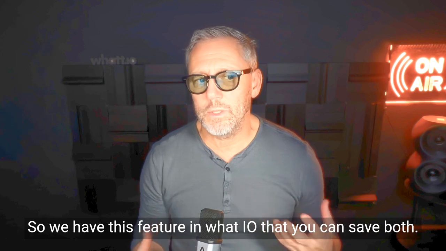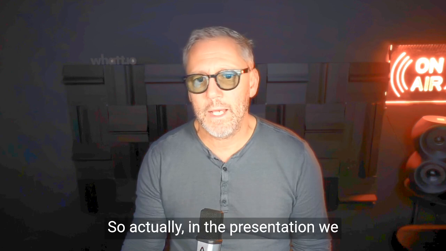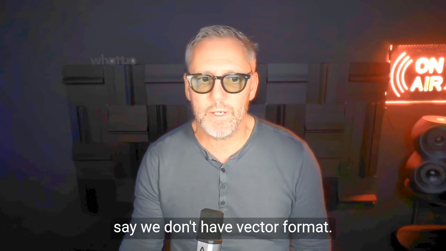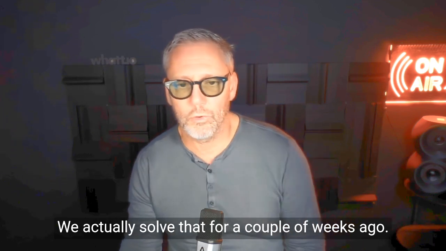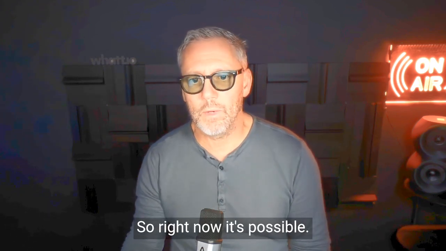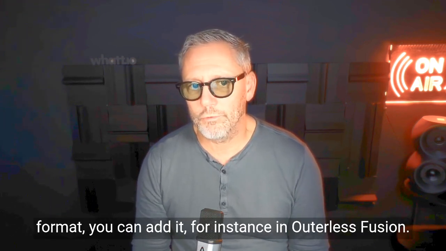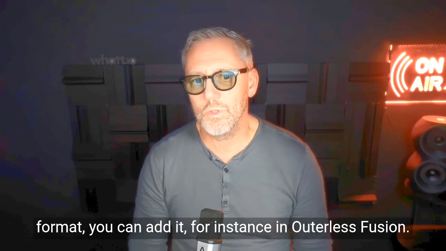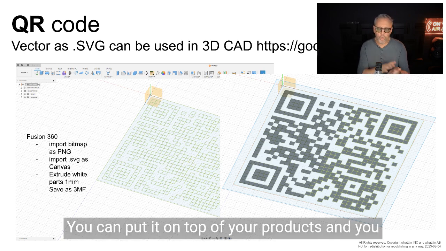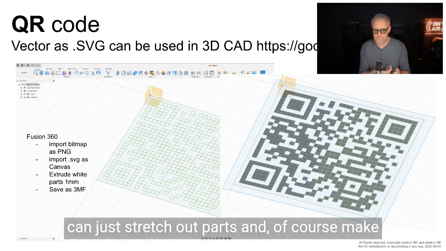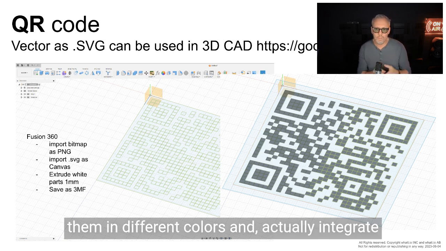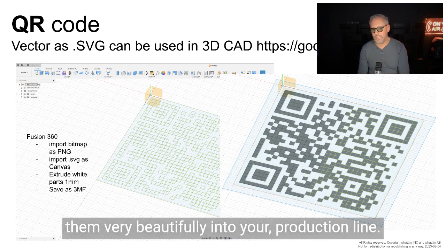So we have this feature in What.io that you can save both of these forms. Actually, in the presentation, we say we don't have a vector format, but we solved that a couple of weeks ago, so right now it's possible. And the beauty is that when you download that vector format, you can add it, for instance, in Autodesk Fusion. You can put it on top of your products, stretch out parts, make them in different colors, and integrate them very beautifully into your production line.